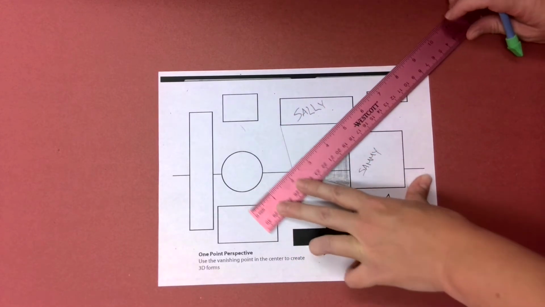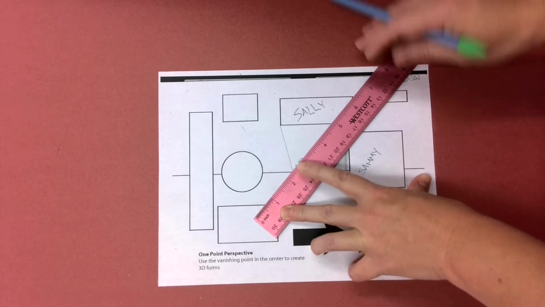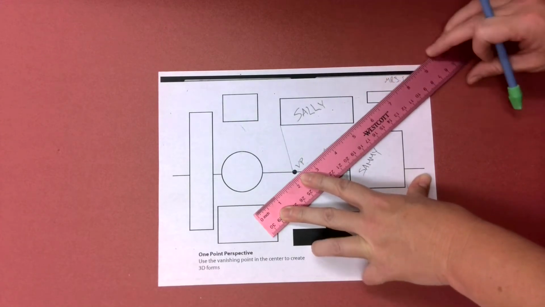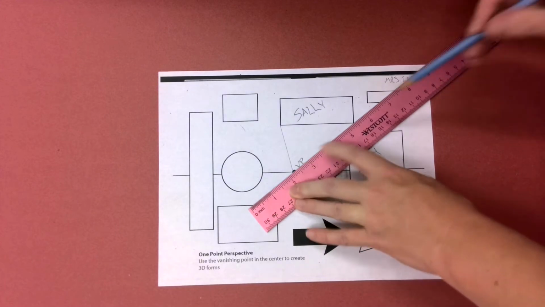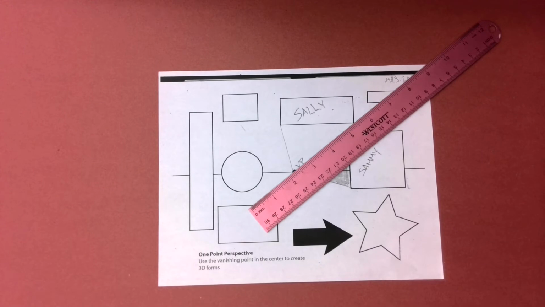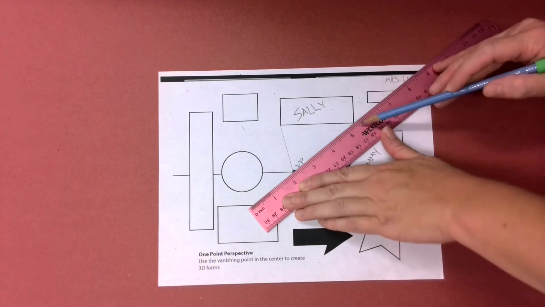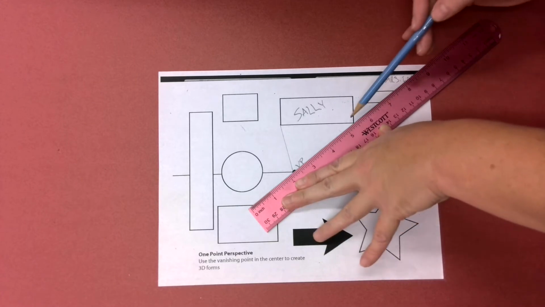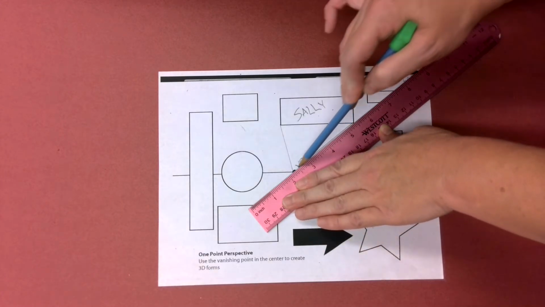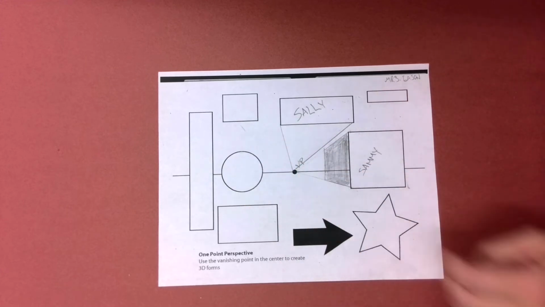We'll do the same thing with this corner. We'll stab Sally again if we drew a line, so we don't want to do that. We have one more corner along the bottom, and we'll see if we put our ruler on the vanishing point and on the other side of Sally, we'll see that we have enough room to draw a line from that corner back to that vanishing point.